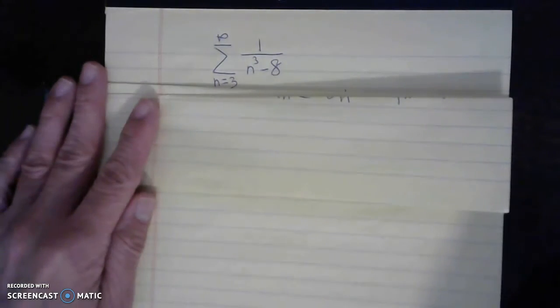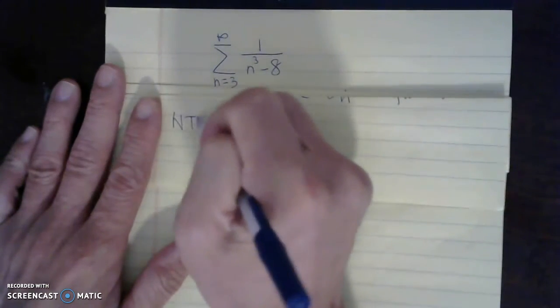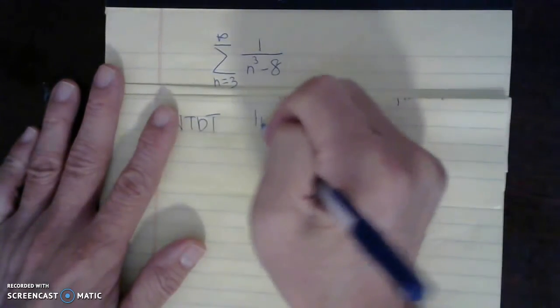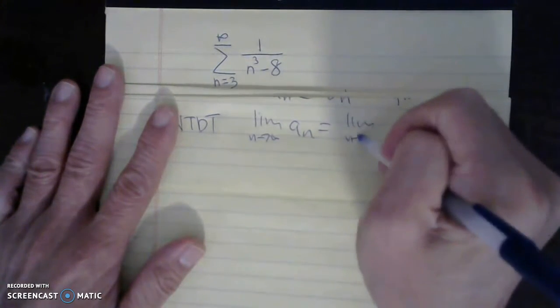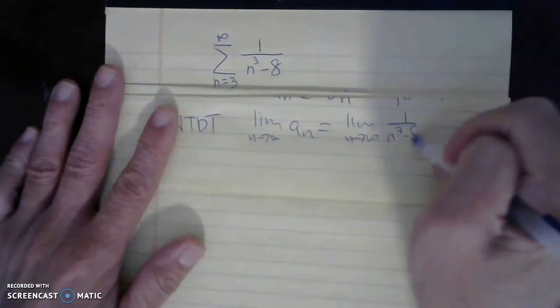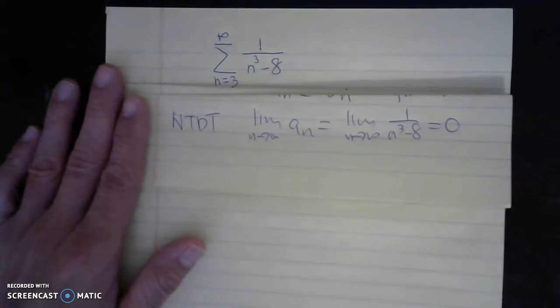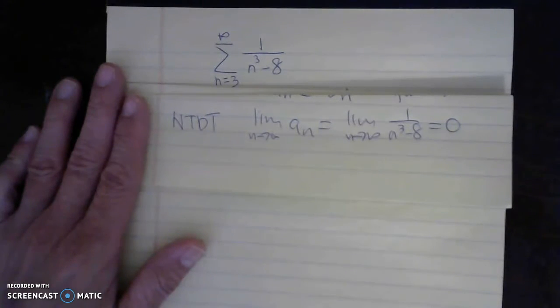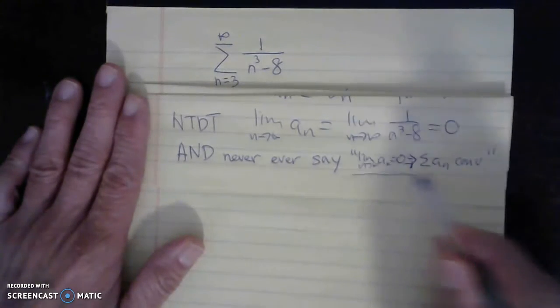Did I hear somebody say nth term divergence test? Then you're really going on the wrong track. Why doesn't that work? You can see that this thing is obviously 0. And that's why the nth term divergence test doesn't work. And don't tell me that because the limit is 0, the series is converging, because that is the wrong way of doing series. Never ever say limit 0, series convergent. So never ever say this.